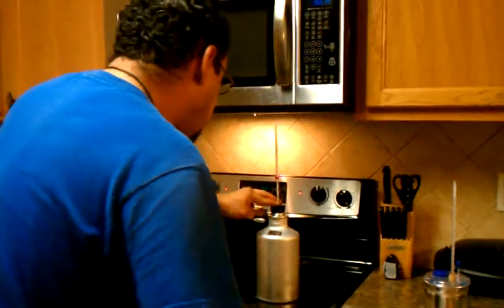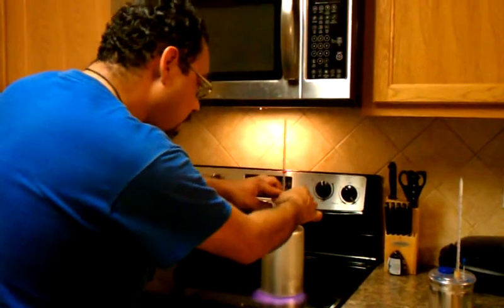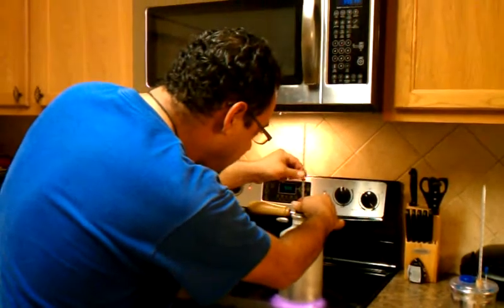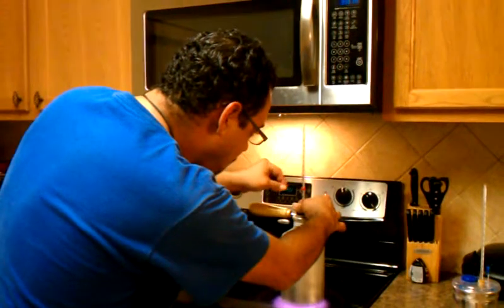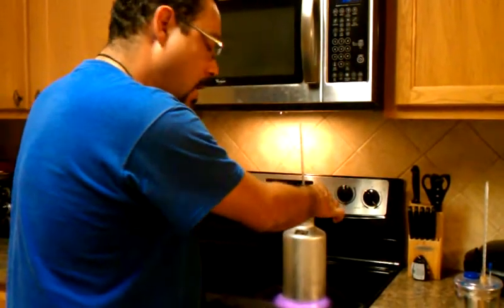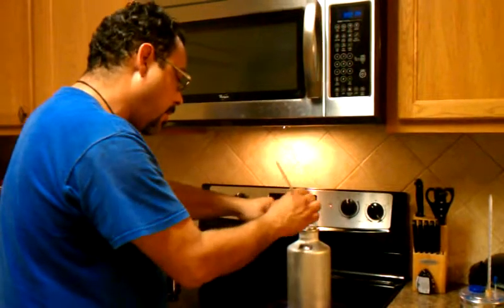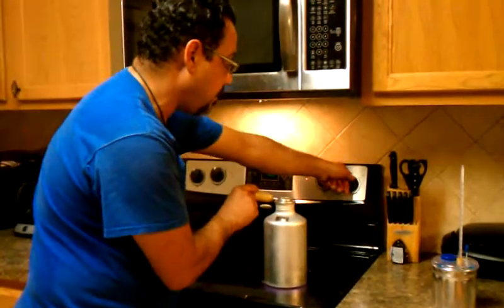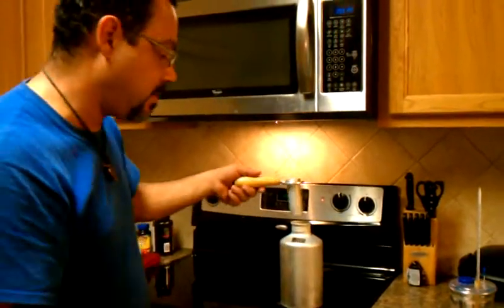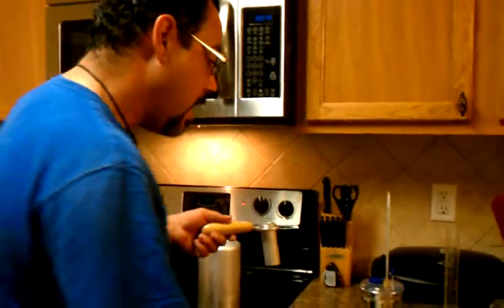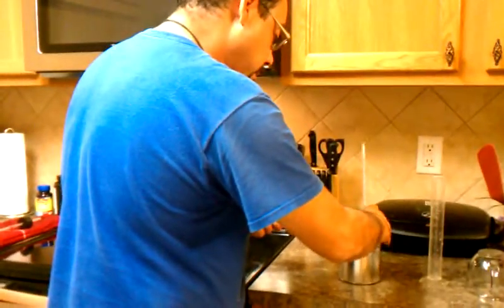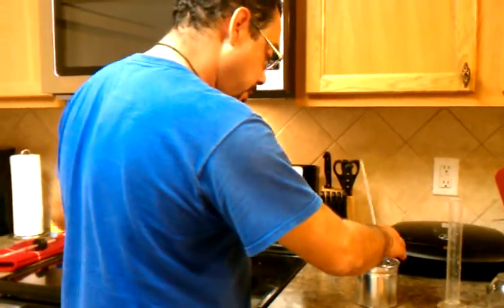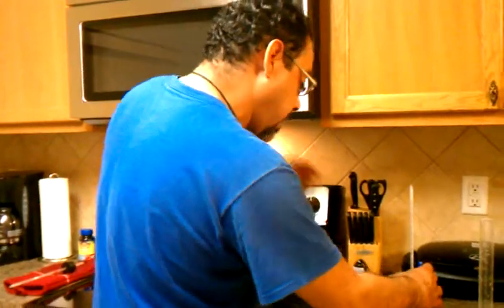Right now we have about a minute, and we have about 100 degrees. So we're going to take the thermometer out. We're going to turn my stove off because the heat and the electricity is kind of expensive here in Florida. And we're going to place my sample into that water that I have here already at 80 degrees, room temperature.